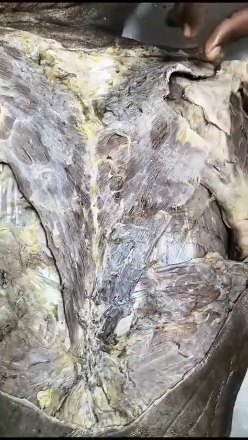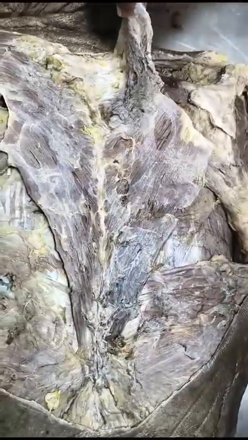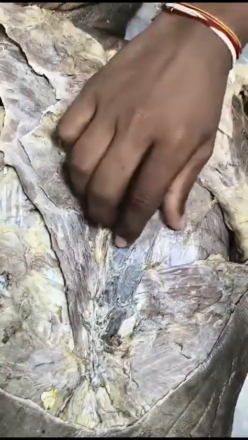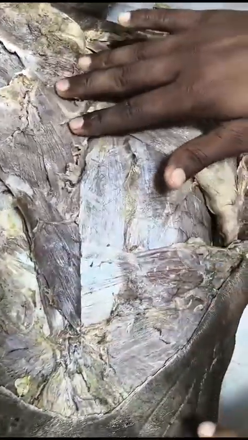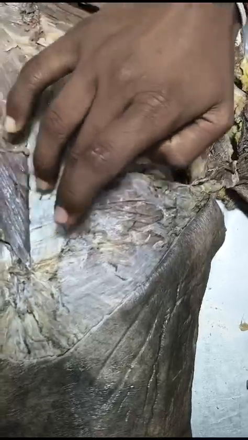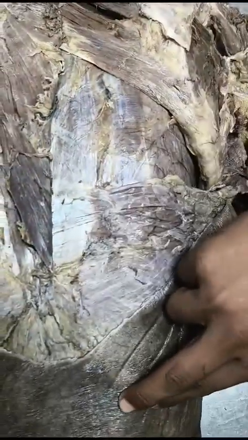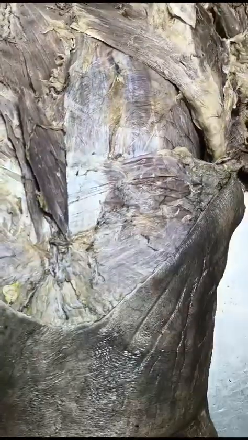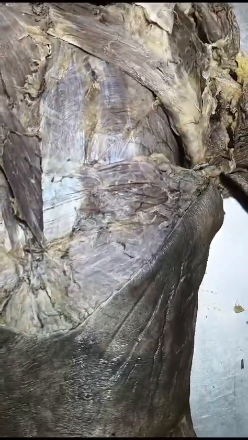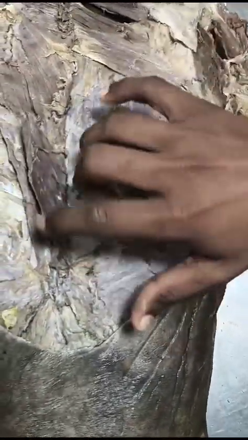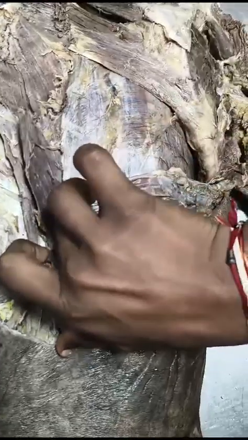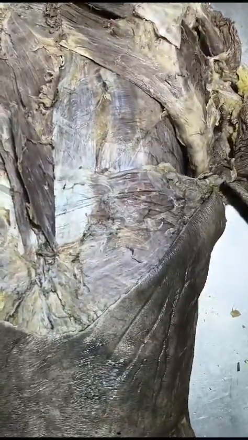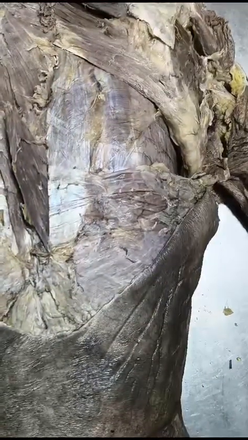Now we will reflect the trapezius muscle medially. Now the muscle which you are seeing is the latissimus dorsi. The origin of latissimus dorsi is the iliac crest, the thoracolumbar fascia, the spines of T7 to T12 vertebrae, the lower 3 to 4 ribs, and the inferior angle of scapula.